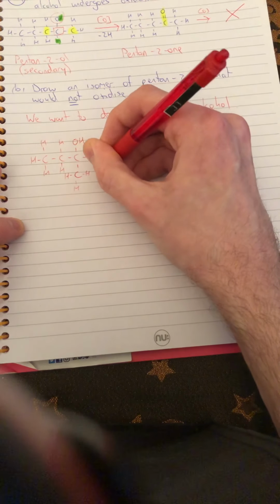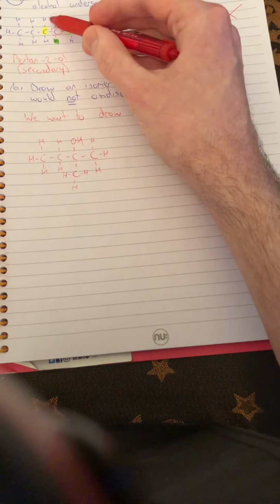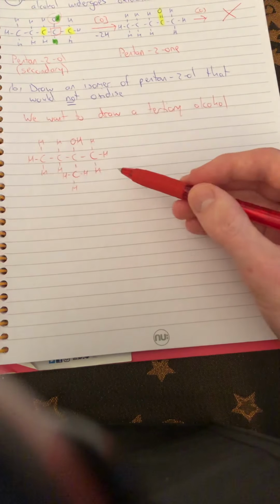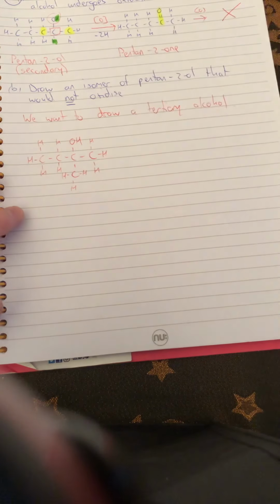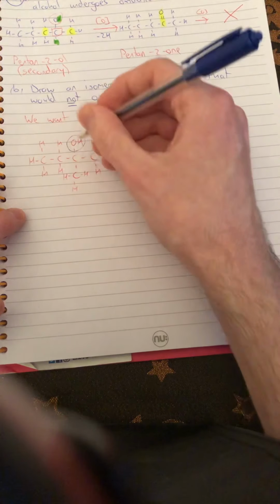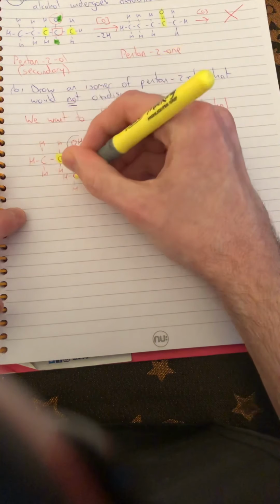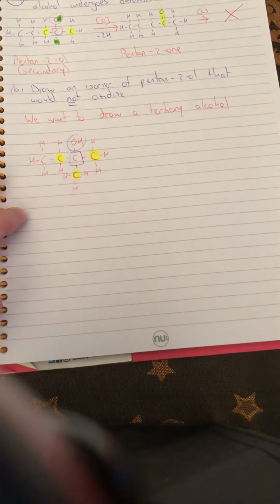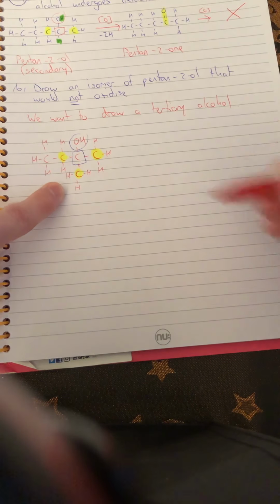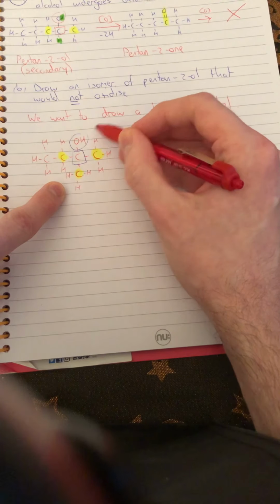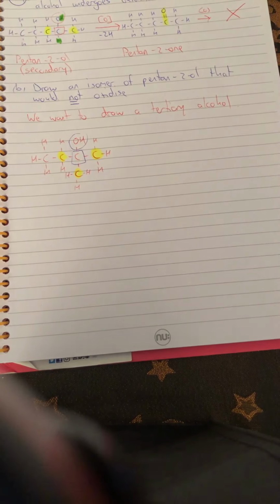Again, we've got the same number of carbons, 5 and 5, same number of O's, 1 and 1, same number of H's. So it is an isomer, and it's a tertiary alcohol because there's the OH, there's a carbon attached to the OH, and that carbon is attached to 1, 2, 3 carbons. So that wouldn't oxidise, because we can't lose 2 H's. We can lose 1 H there, but there is no H attached to the C, so this doesn't oxidise.